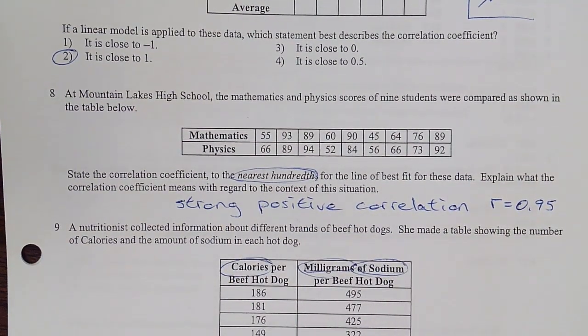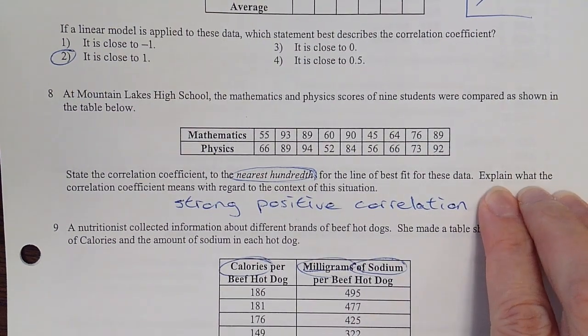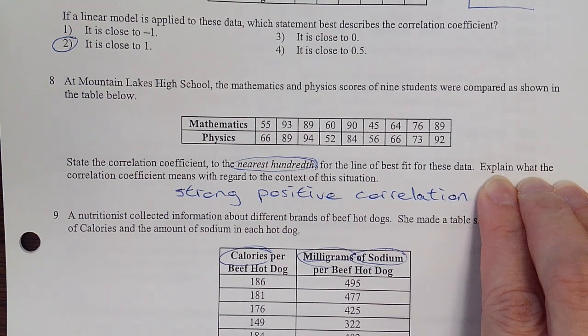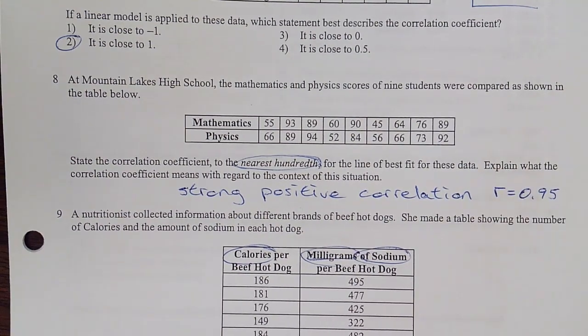And an example of a number then, a number to represent a strong positive correlation. What number would you use to represent a strong positive correlation? Armin? Or 0.9, yeah. R equals 0.9 or 0.95. Anything more than 0.75, I would say is strong.